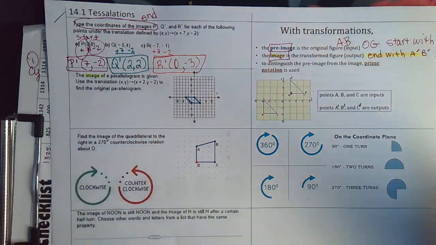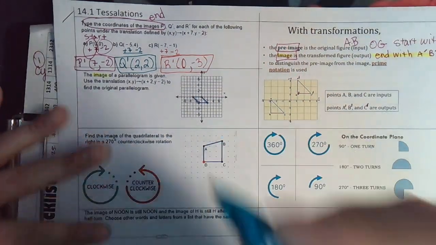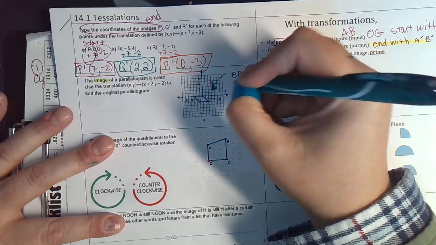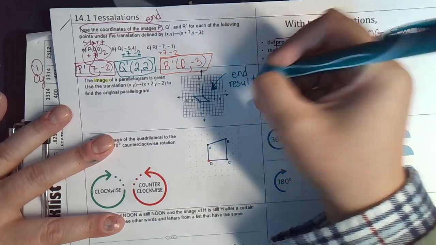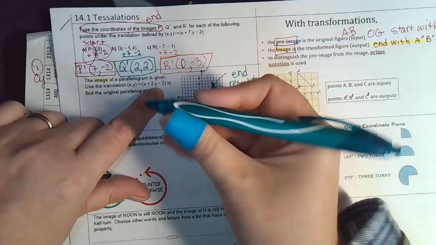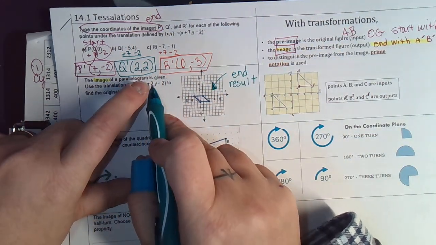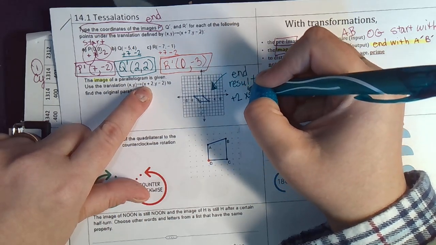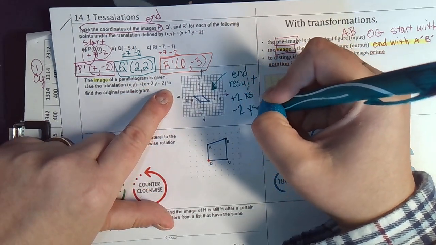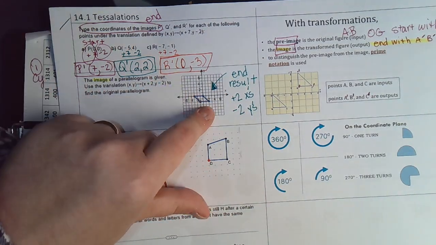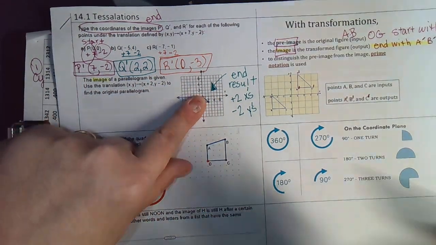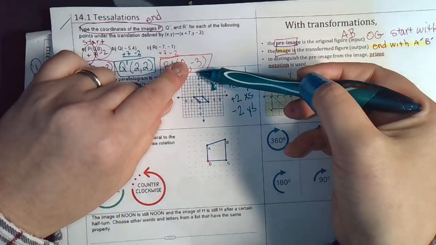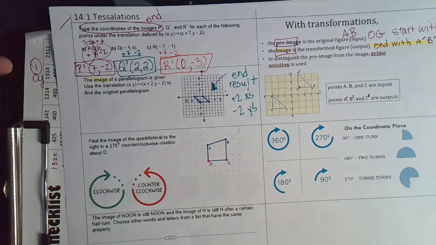So this is the end result, and it's the end result of the translation, which says adding 2 to the x's and subtracting 2 from the y's. So this picture is the end result. It's kind of like the answers from parts A, B, and C, and we're trying to go backwards and figure out what we started with.